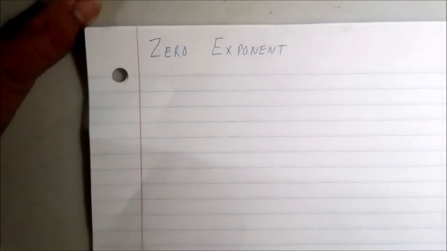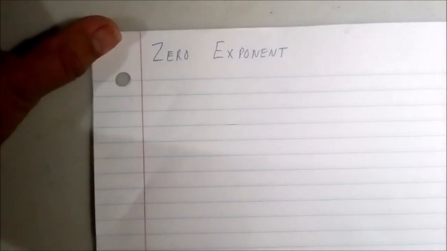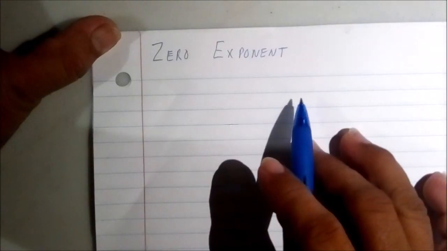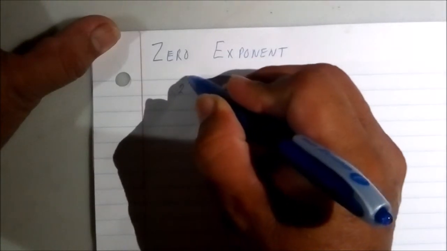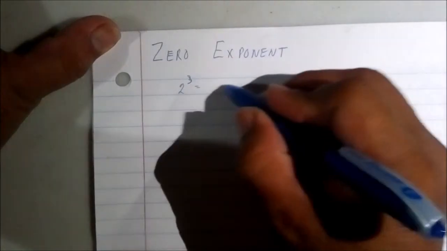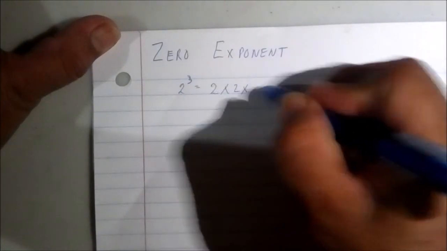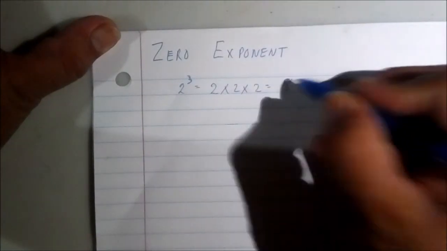The zero exponent law, or the zero exponent rule. What that simply means, as we will see in some examples, is that we'll see the result of the zero exponent. As we have seen before, if we have 2 to the third power, that means 2 times 2 times 2, which gives us 8.